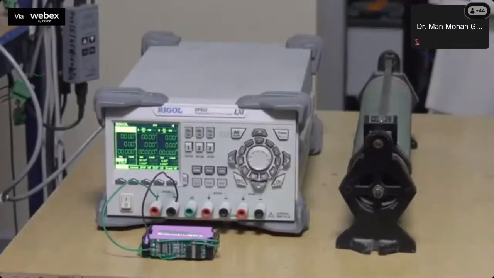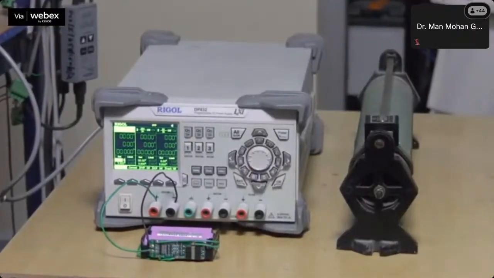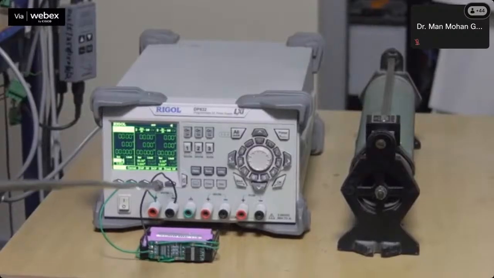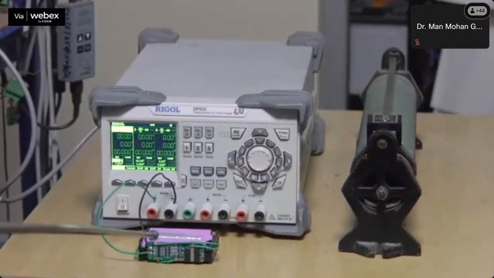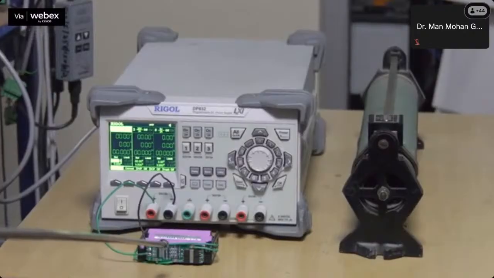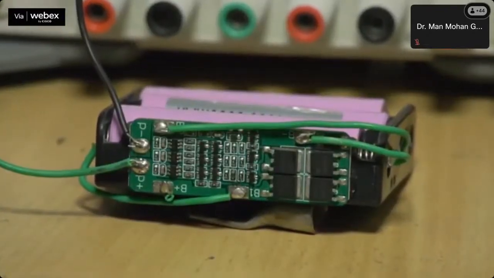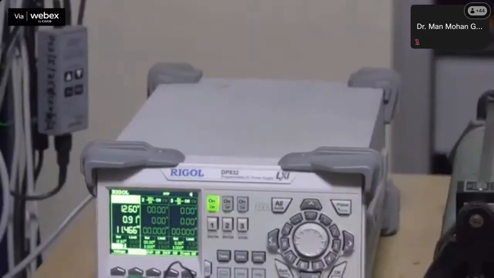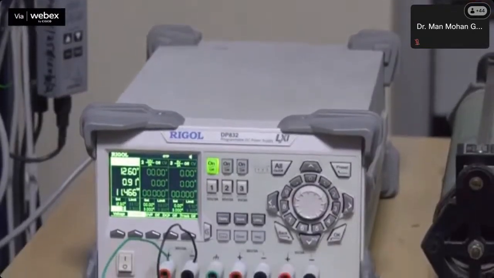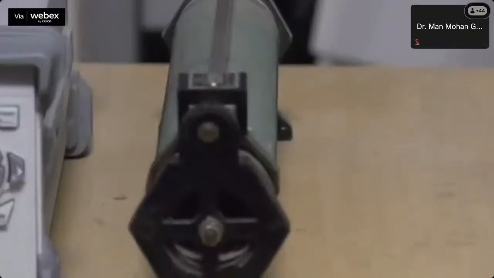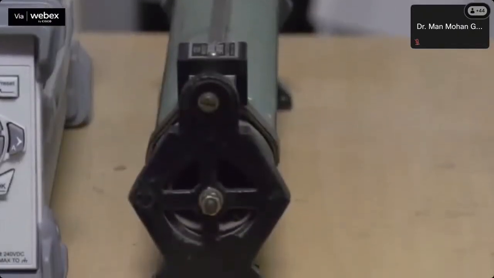The components required for this experiment are 3 18650 lithium ion cells, a readily available passive balancer IC, a DC power supply for charging operation, and a rheostat for discharging operation. Let us get into the component specifications and their importance in this experiment.